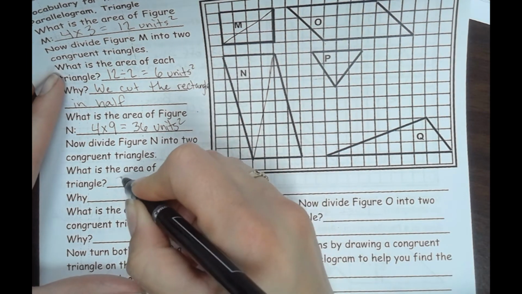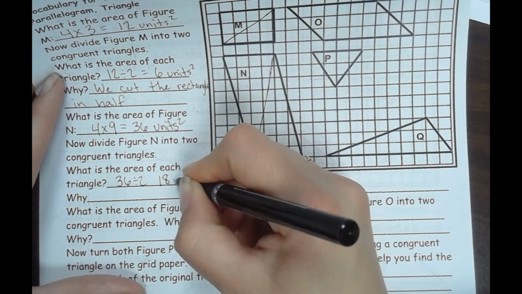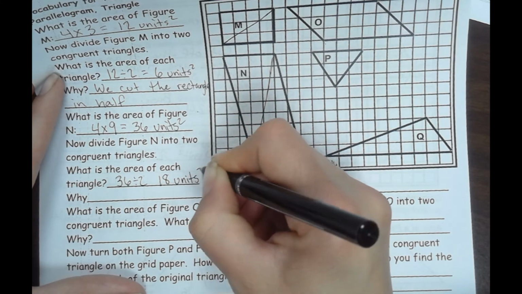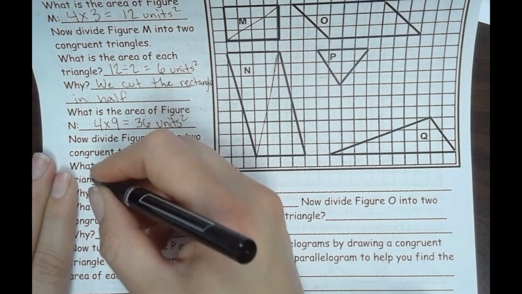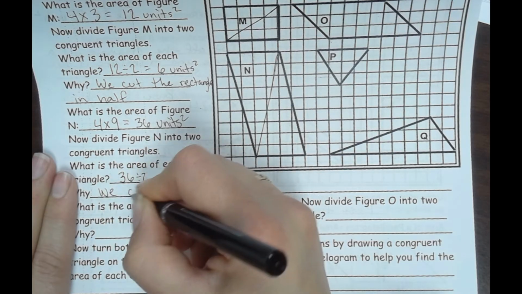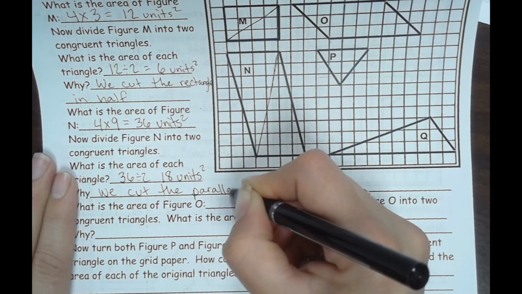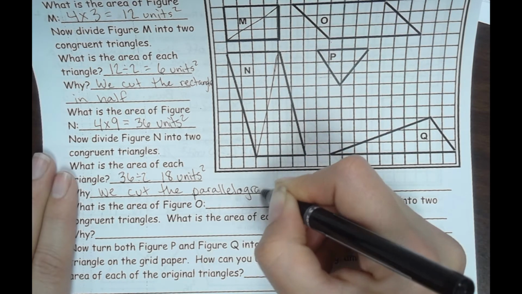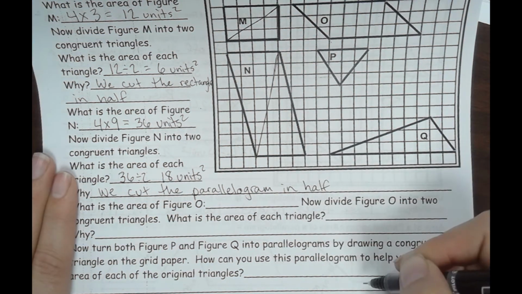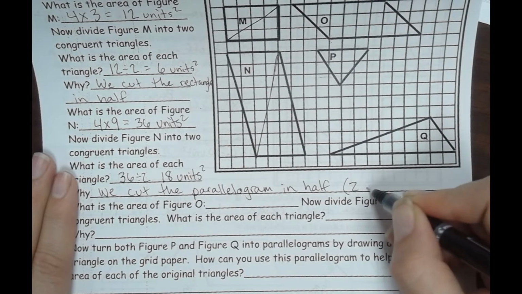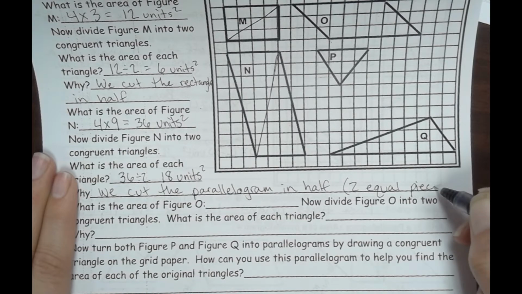So 36 divided by 2 is going to give me 18 units squared for each one. Why? Well, we cut the parallelogram in half, or in other words, two equal pieces, right? To make the triangles.